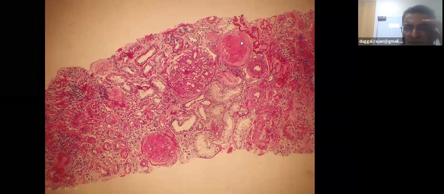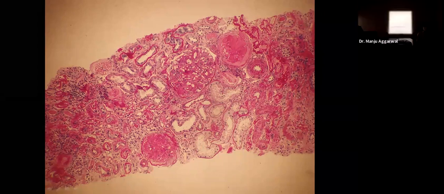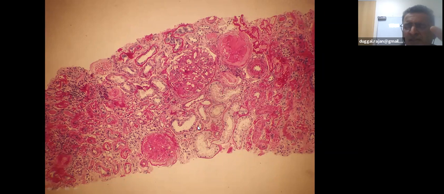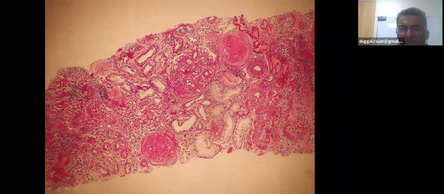And when you see extensive hyalinosis in a glomerulus, that is commonly seen in diabetes and hypertension. And I always feel it is a combination of diabetes and hypertension which causes this kind of morphology. It is not isolated diabetes or isolated hypertension causing this. So out of 5 glomeruli, 4 are globally sclerosed. There is one glomerulus left, which is showing some mesangial expansion and some thickening of the capillary loops.